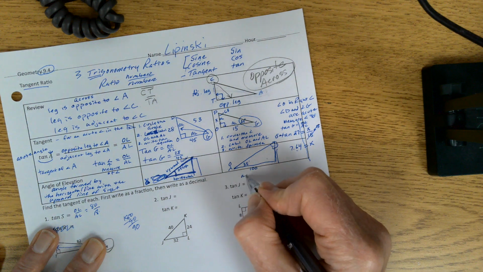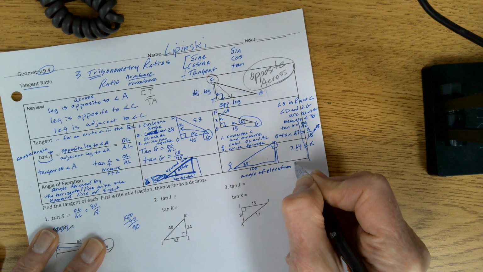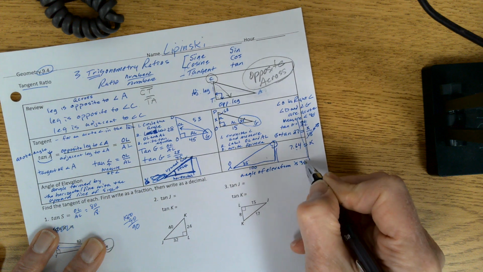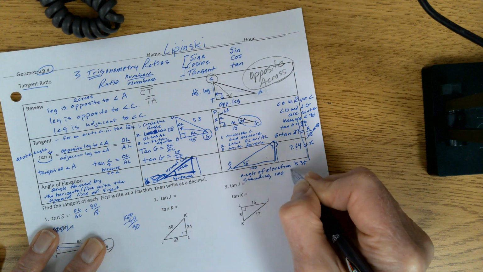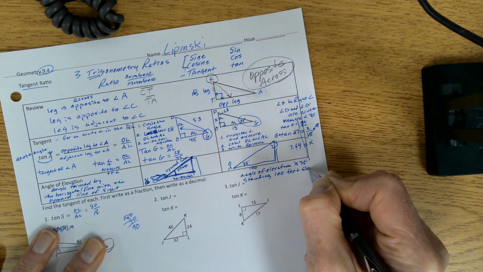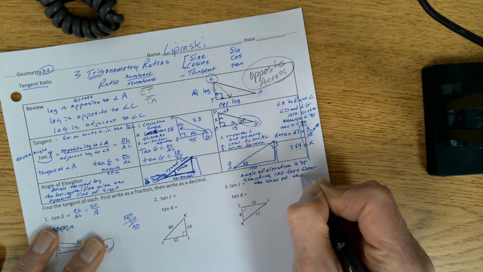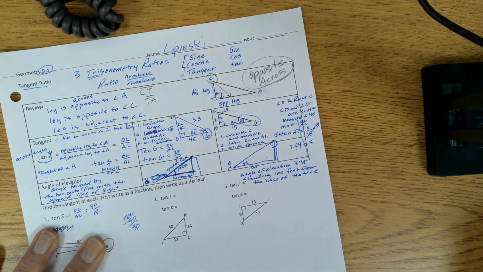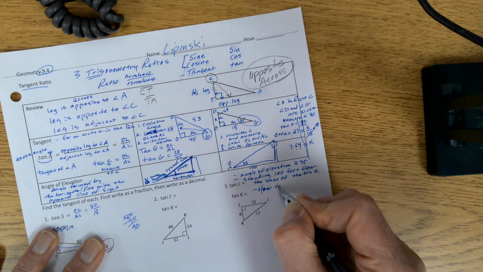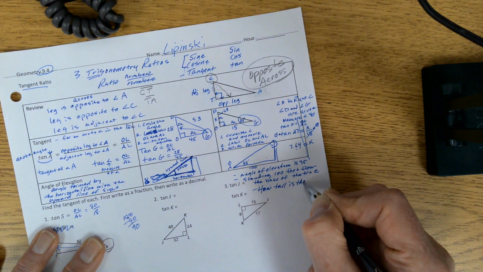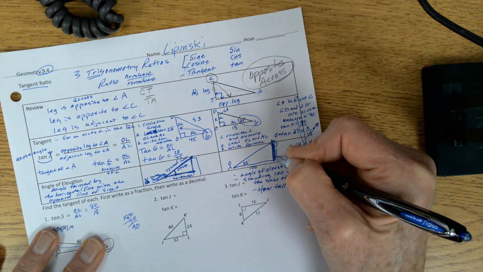So my angle of elevation is 35 degrees, okay? And you're standing 100 feet from the base of the tree. Okay? The question is, how tall is the tree? I should have made that a lot bigger. Okay? So I'm trying to find this, the H. How tall is a tree?